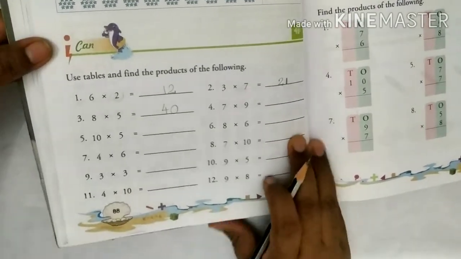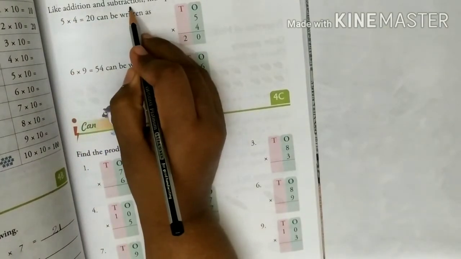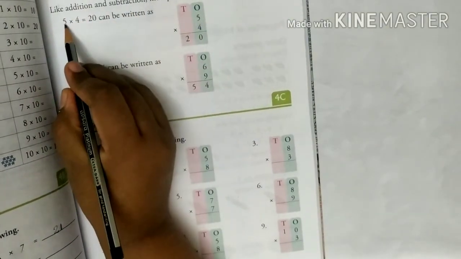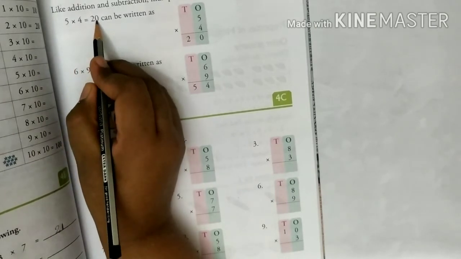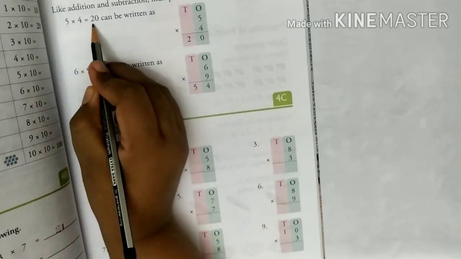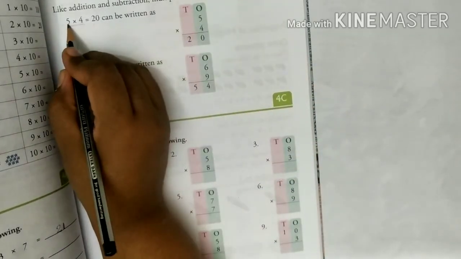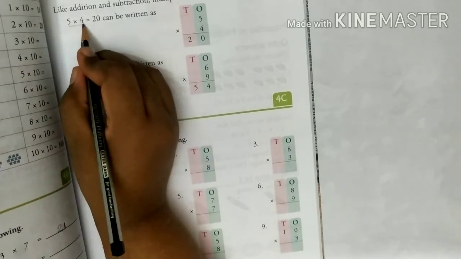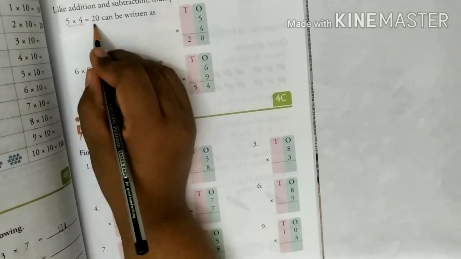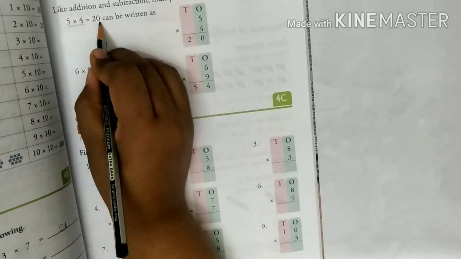Now the next topic is about vertical multiplication. What is multiplication? Over here, 5 into 4 is 20. That means we are repeatedly adding 4 5 times and we get the answer as 20, right? So we can write this thing in this format. That is, 5 is in the ones place over here and 4 is also in the ones place. 20, how we'll write? 2 will be in the tens place and 0 will be in the ones place.